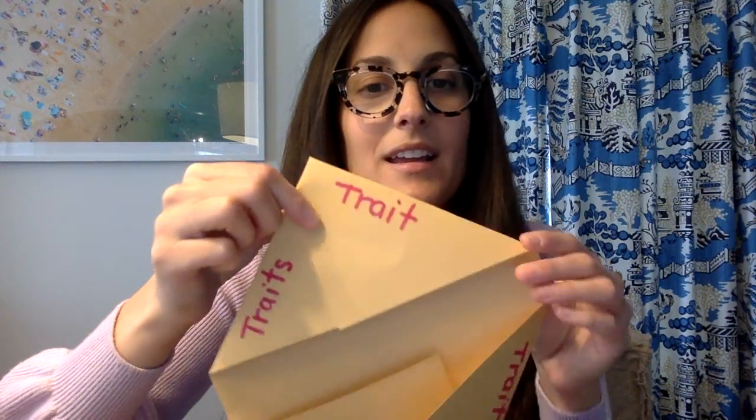And on the top of the flaps, you're going to write the word trait 4 times. So that's T-R-A-I-T. And that's where you're going to put 4 character traits to describe Gerald. And again, we talked about outside traits and inside traits. So it's up to you which traits you choose, but just write that word trait on the top of each flap, because that's where you're going to put a certain character trait to describe Gerald.